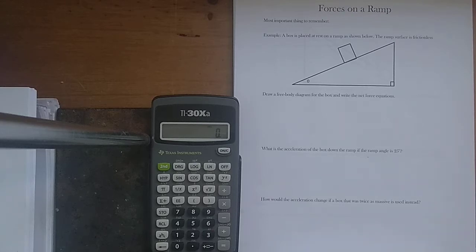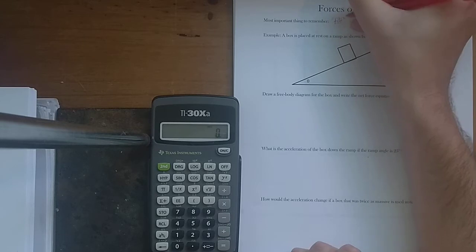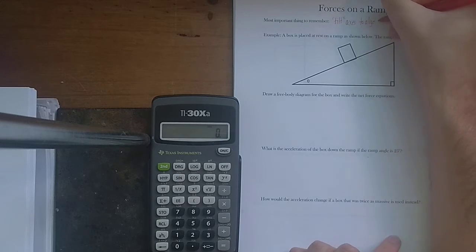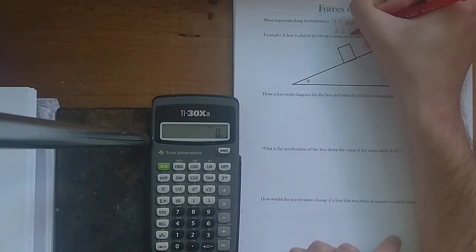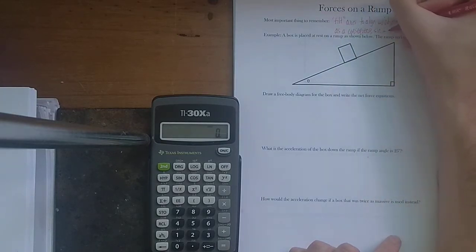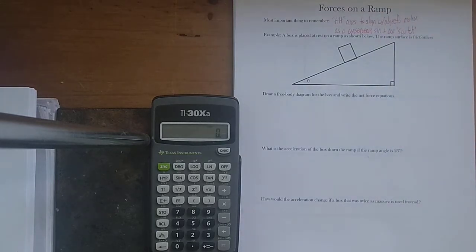One of the things you might remember from last year is that the most important thing to do when you're dealing with an object on a ramp is to tilt your axes. You tilt your axes to align with the object's motion. And as a consequence, what happens, and makes this a little tricky, is the normal distinctions of sine telling you the y component and cosine telling you the x component switch. And we'll see why that happens in just a minute.